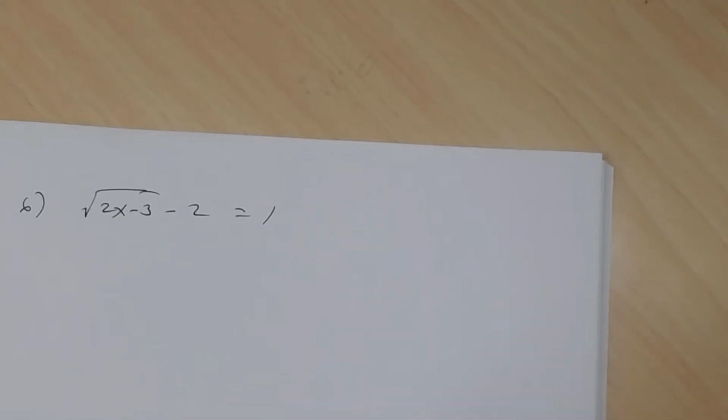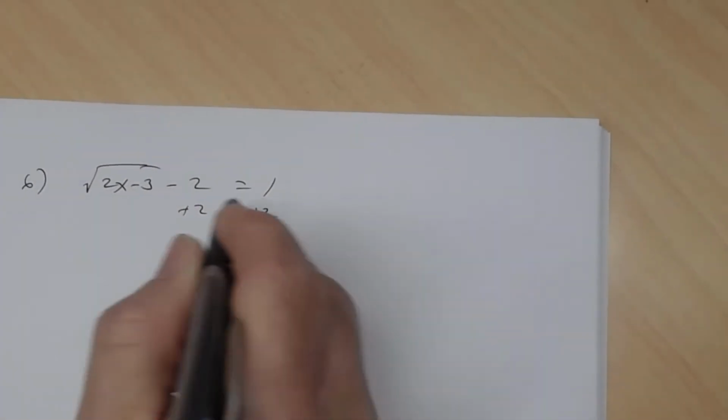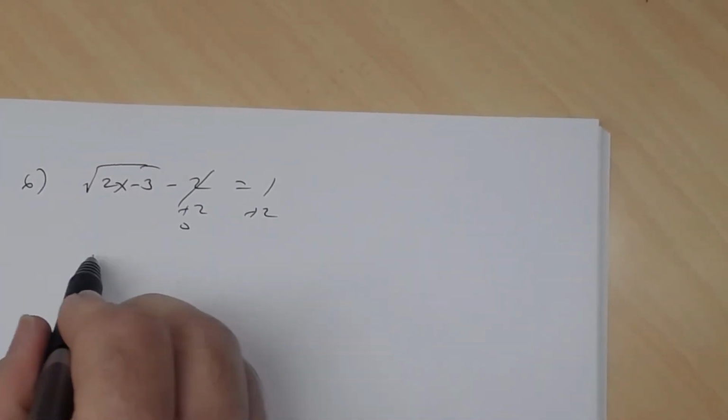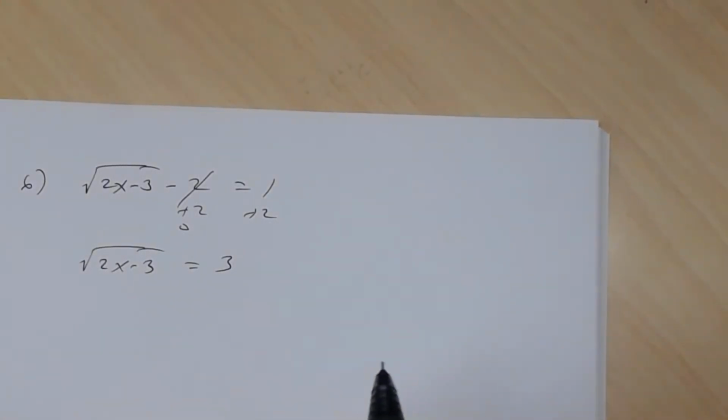Suppose we had the square root of 2x minus 3 minus 2 equal 1. Same idea. So I'm doing another one just like we just did. You're going to get the radical by itself, so you're going to add 2 to both sides and then combine like terms. So I get the square root of 2x minus 3 is equal to 3.